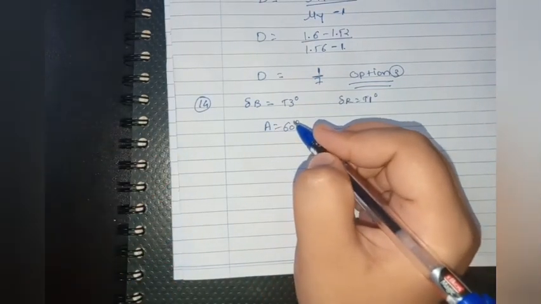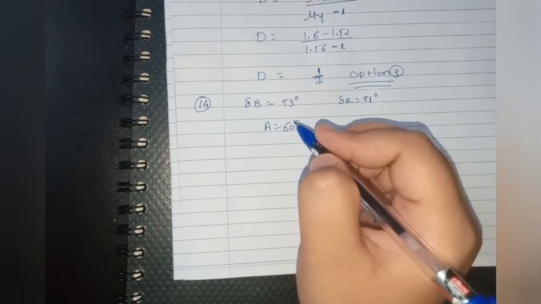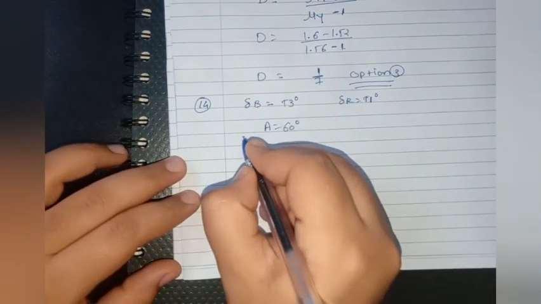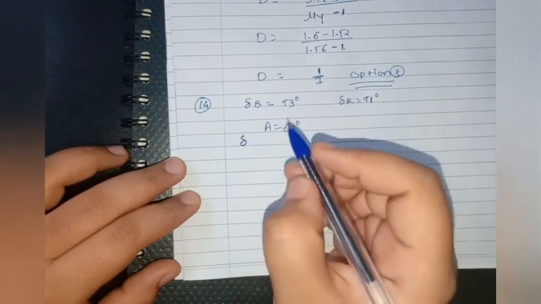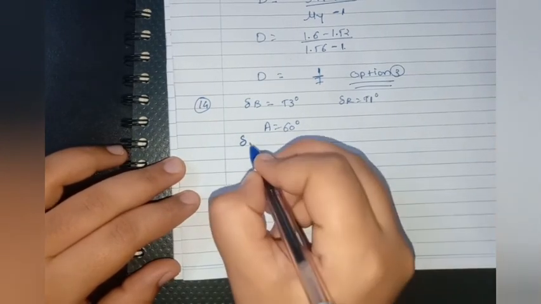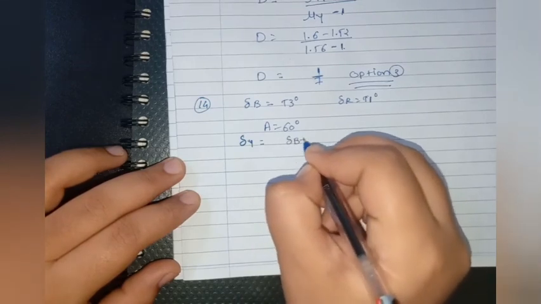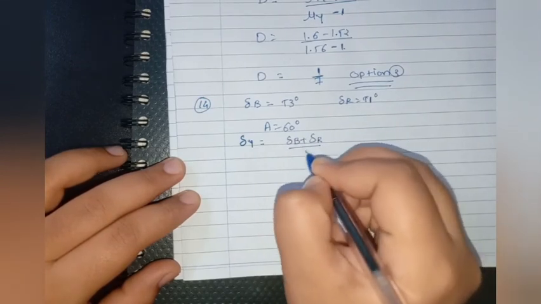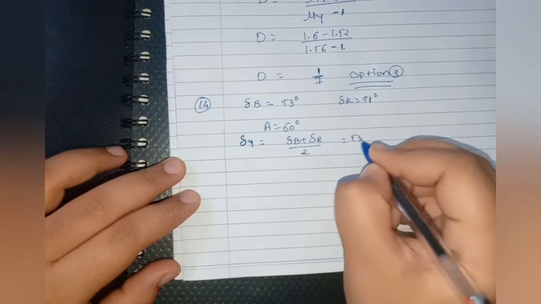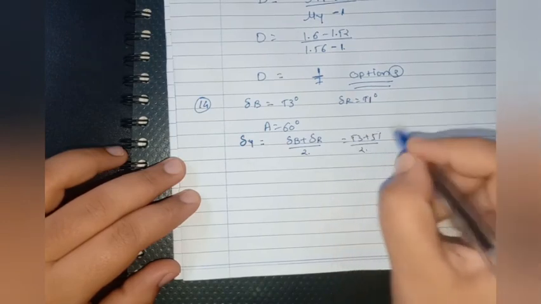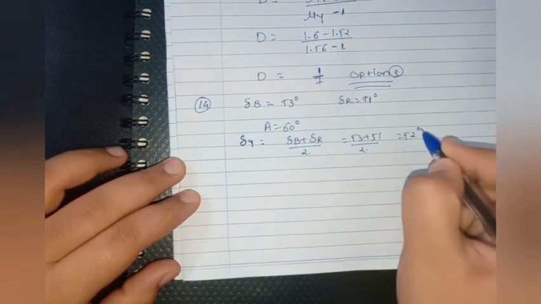We want to find the dispersive power. Here, for finding dispersive power, we should know the deviation for yellow color, that is (delta B plus delta R) divided by 2, that is (53 plus 51) divided by 2, which is equal to 52 degree.